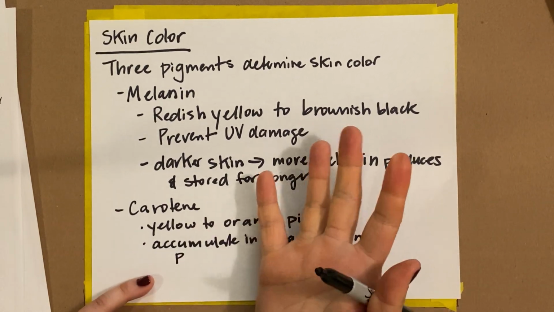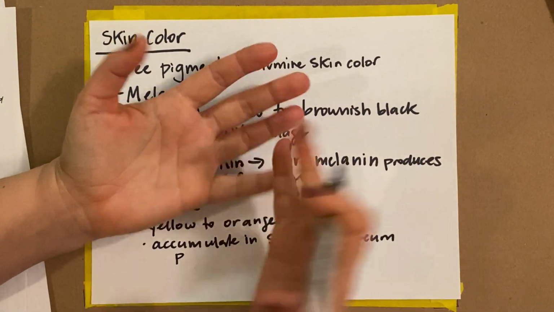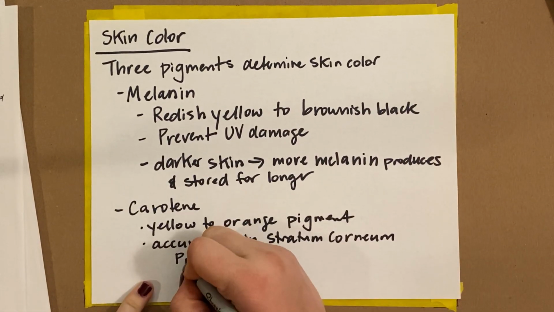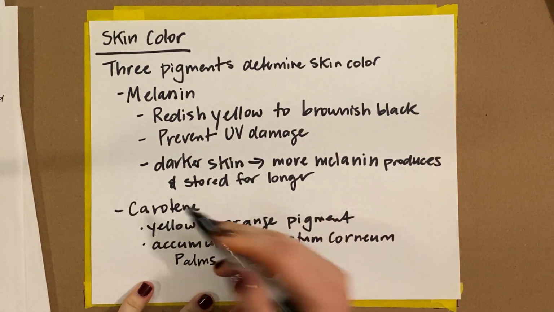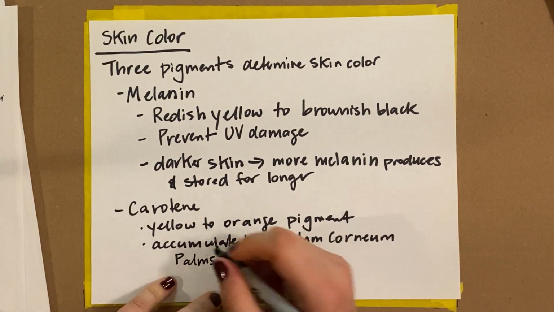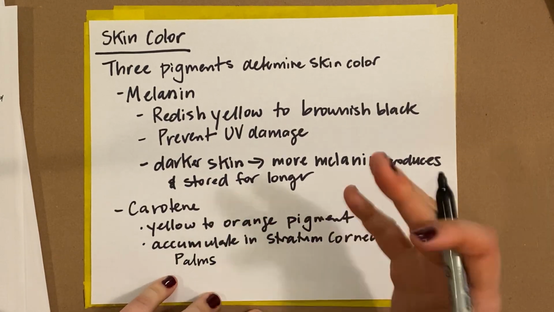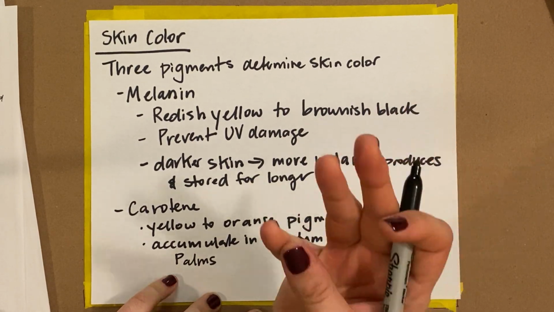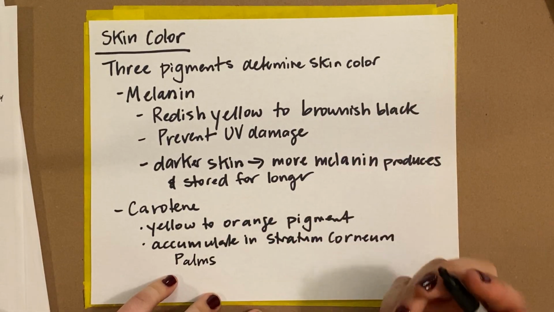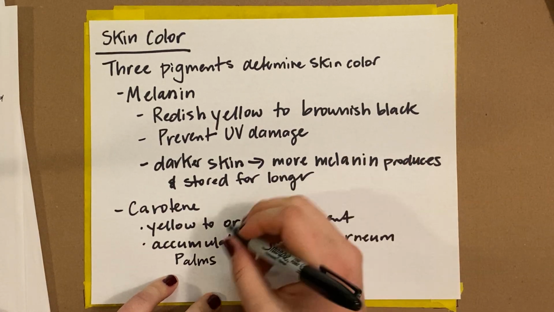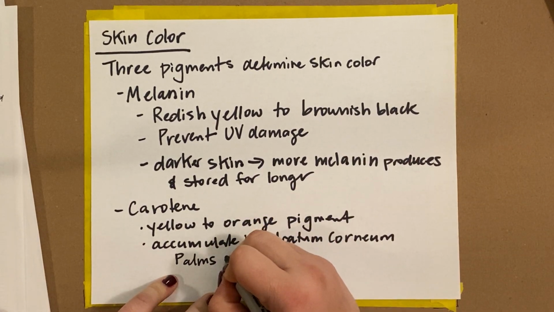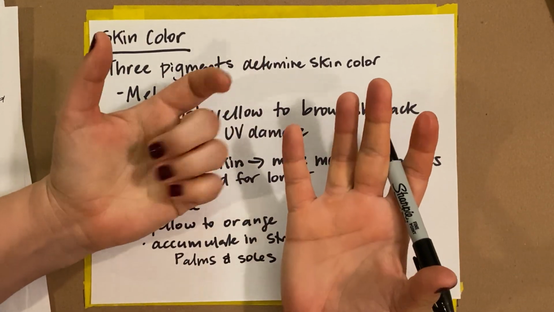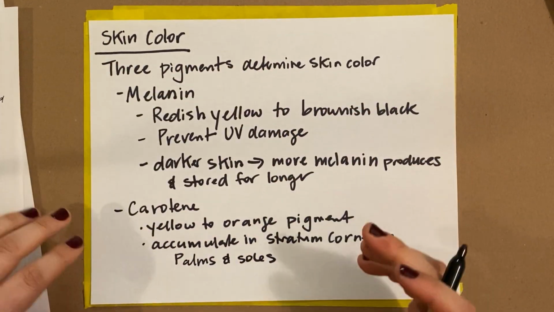And so this is why oftentimes palms of hands can look kind of yellowish, or the bottom of your feet, because this is a location where carotene is going to accumulate. And this is where the thickest skin is, so you have a thicker layer of the stratum corneum, then it's going to look more yellow. My palms aren't very yellow. My feet are more, but I'm not going to show you my feet.